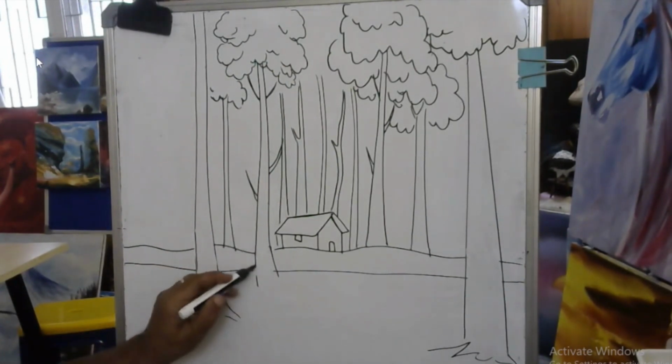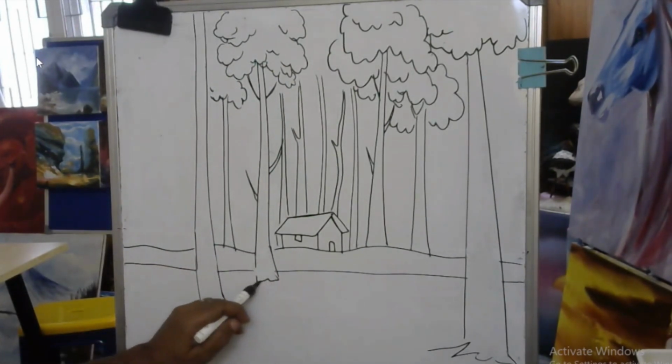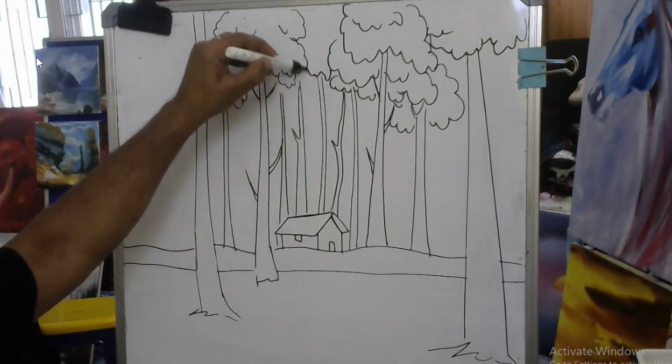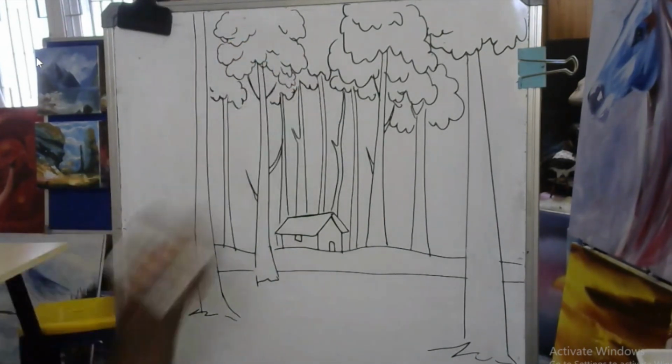Make the tree long. Take your time. Okay. Finish for that much. Okay, slowly. Make it slowly, not fast.